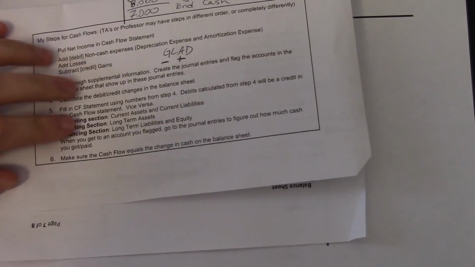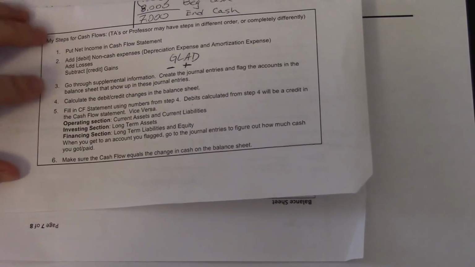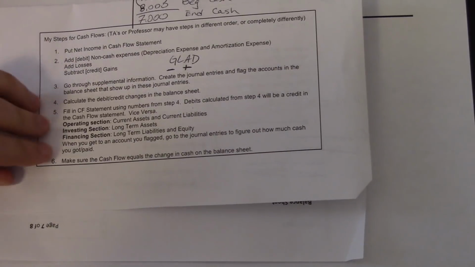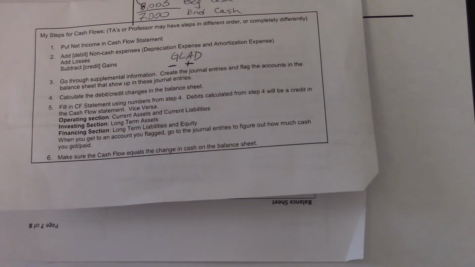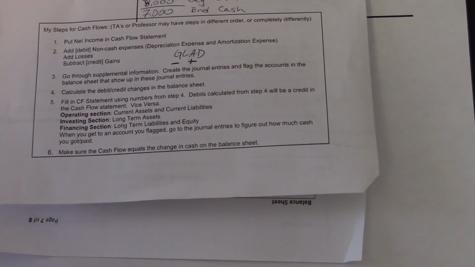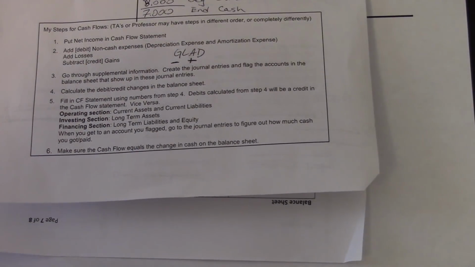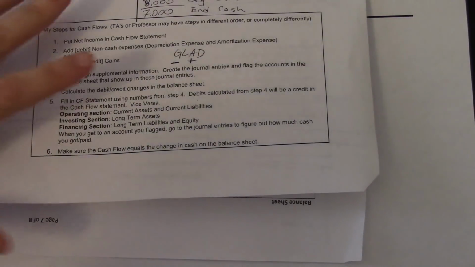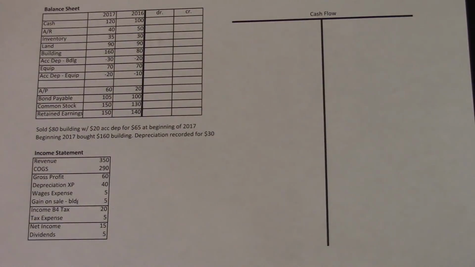So here's the last page of the study guide. I put down all the steps that I go through to complete a cash flow statement. Obviously, the TAs teach it a different way, and the professor teaches it a different way. You know, everyone has their own way, but this is the way I do it. So hopefully you can pick up on the way I do it, or just do it the way the TAs do it. Okay, let me start over.